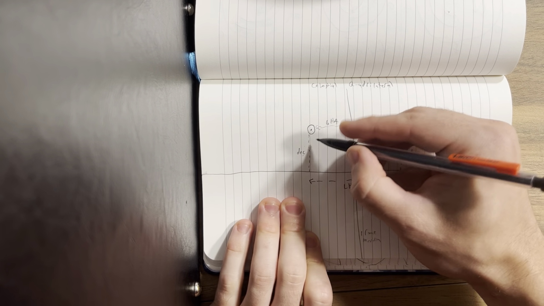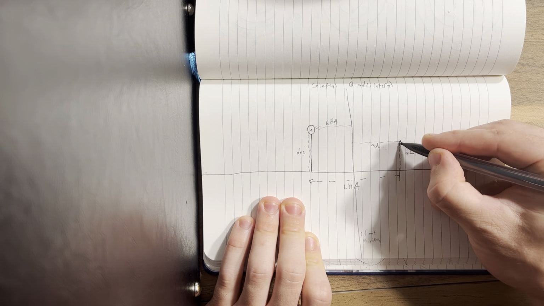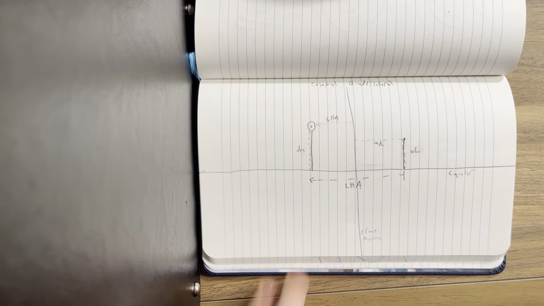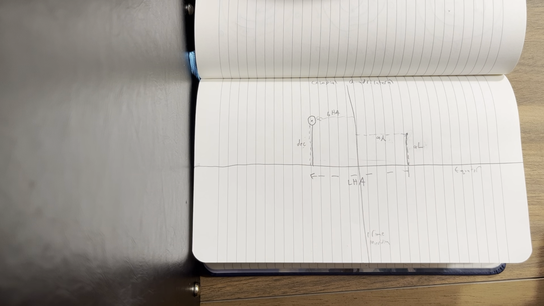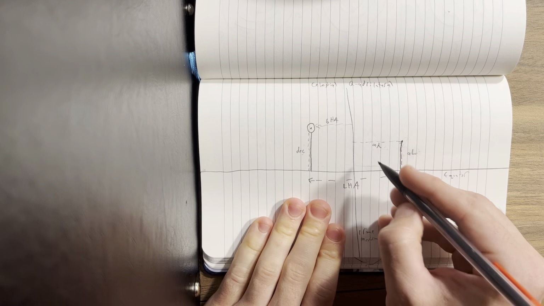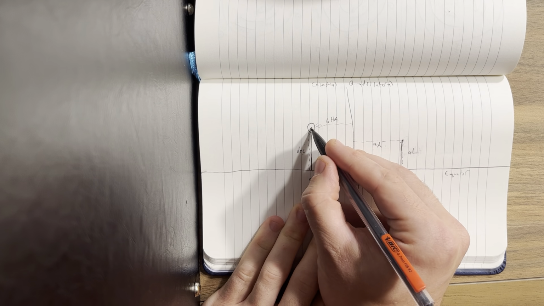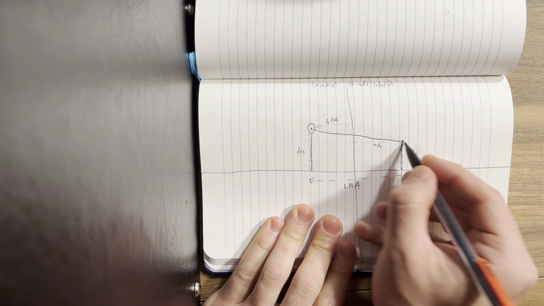Because what you can see we've done is we've created two vertical lines and a horizontal line. And I'm not going to explain the trigonometry because I couldn't actually derive the equation myself, but I think it's pretty easy to see now that it's not that hard mathematically to calculate this.